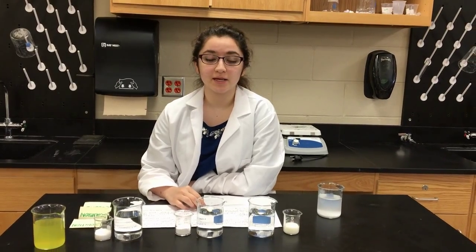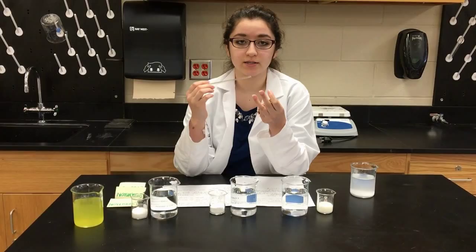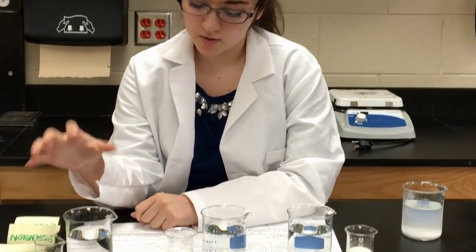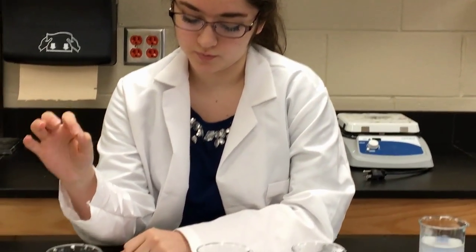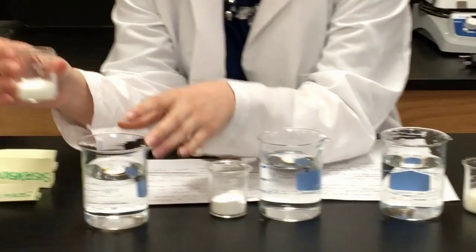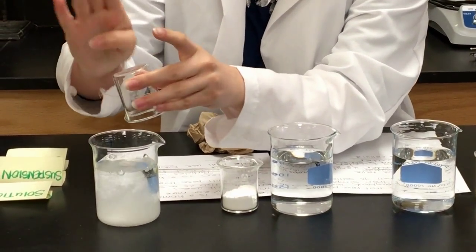In this lab, we will be exploring the differences between solutions, colloids, and suspensions. So, a solution is a homogeneous mixture with two or more substances. For our solution, we will be using water and about 20 milliliters of sugar. So we're just going to pour that in.